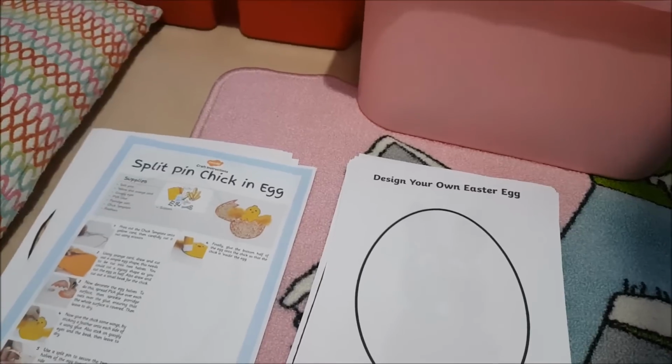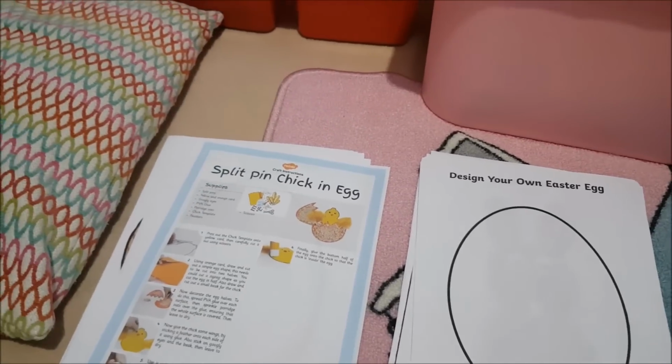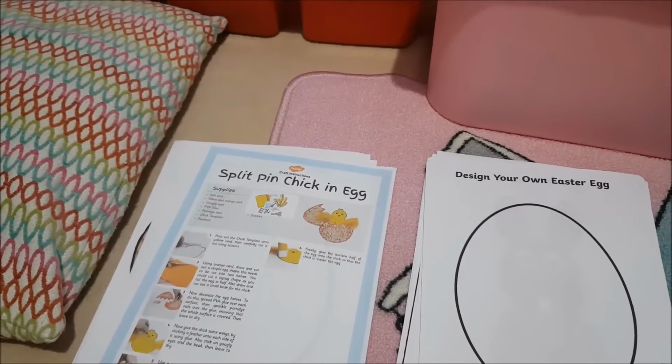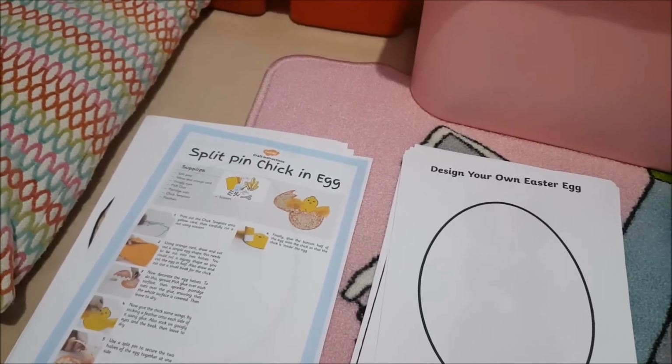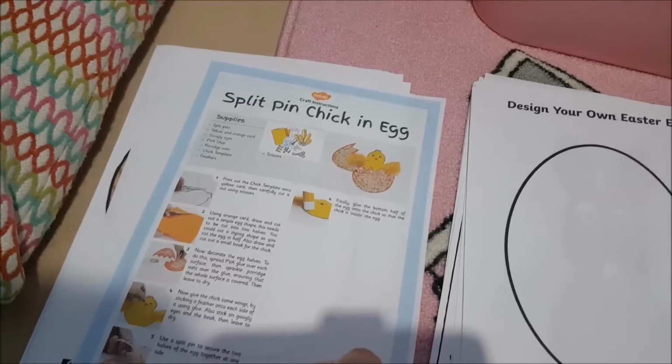What I mean is that everything is on there. It's not from different people, so you're not buying from different sellers. It's all on the one site, and at the moment it's free. So, that's the split pea.